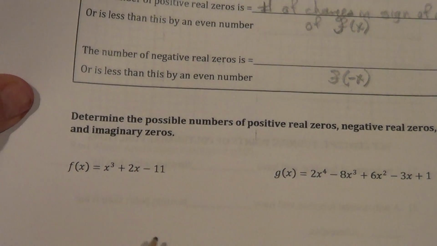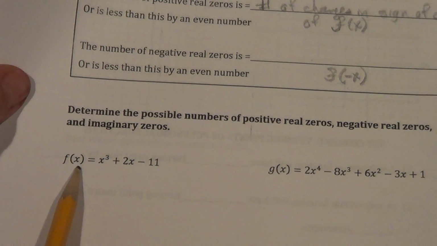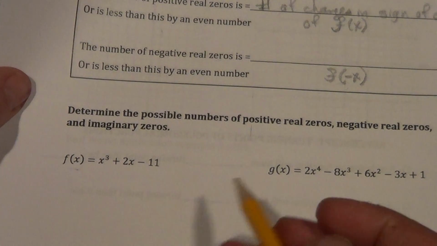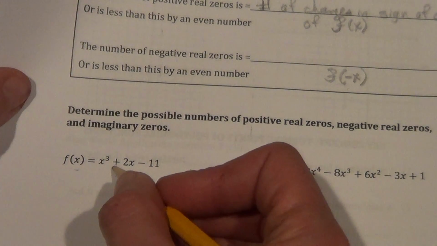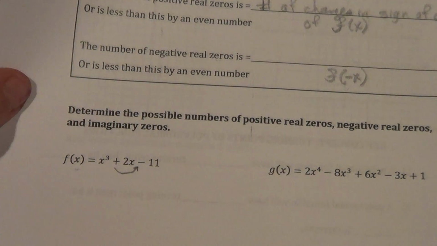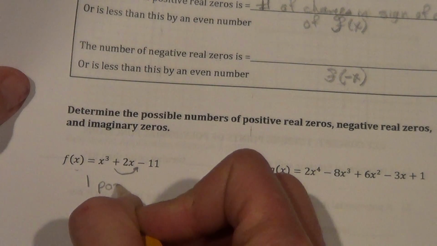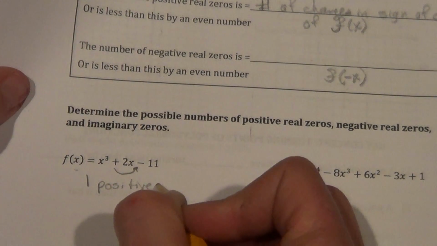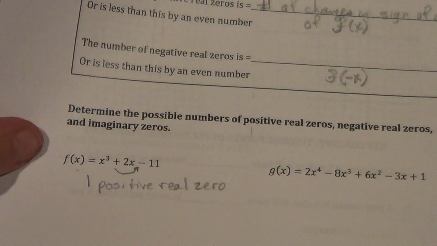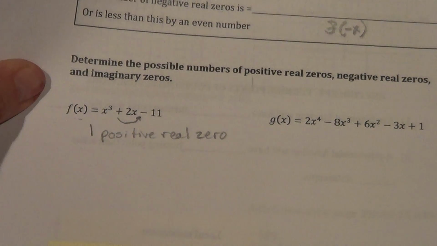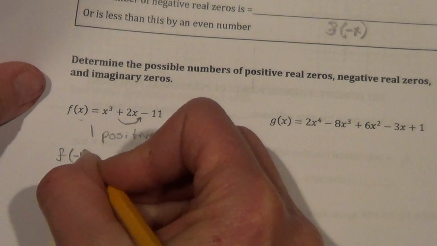So let's just look at a couple examples. Go ahead and fill this in. Number of changes of sign of coefficients in f of negative x, just like the one up above it. Okay, so if we look at f of positive x, we end up with one sign change, a positive and a negative. So it has one positive real zero. So when we go to solve it, we know once we've found the one positive real zero that we're done on the positives.